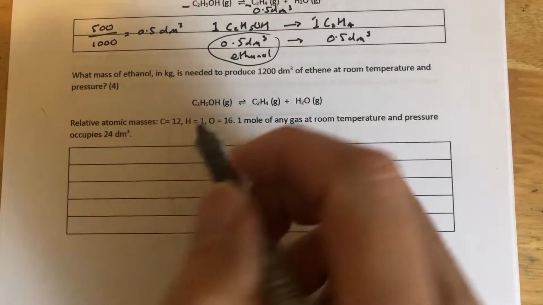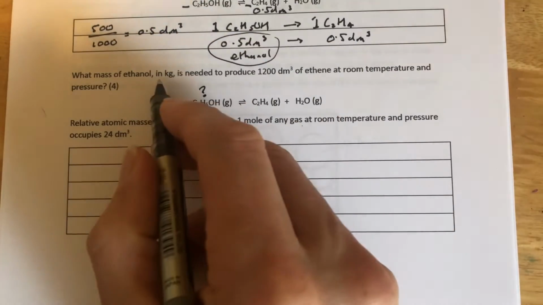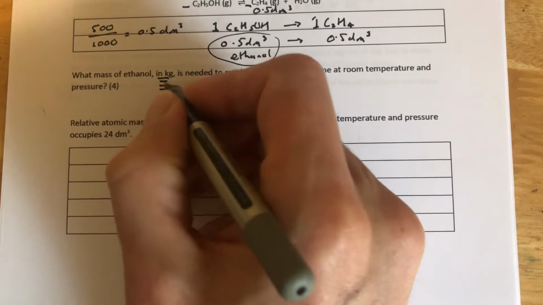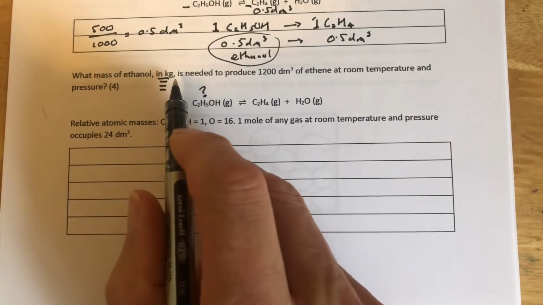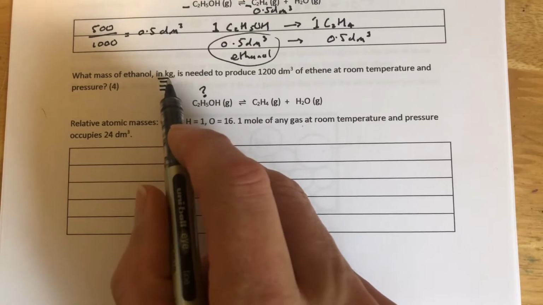What mass of ethanol? So there's our ethanol. Let's put a question mark there. In kilograms, let's underline that. Let's double underline that, because that means most people are going to get it wrong, because calculating quantities questions always return answers in grams. So we'll need to convert at the end.